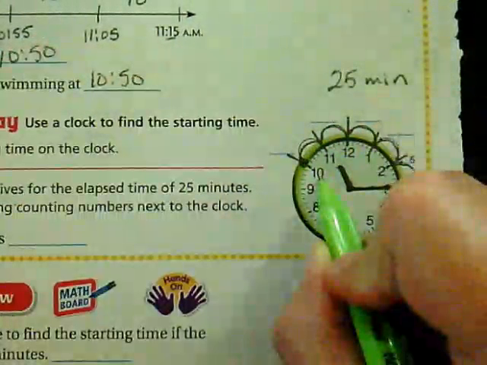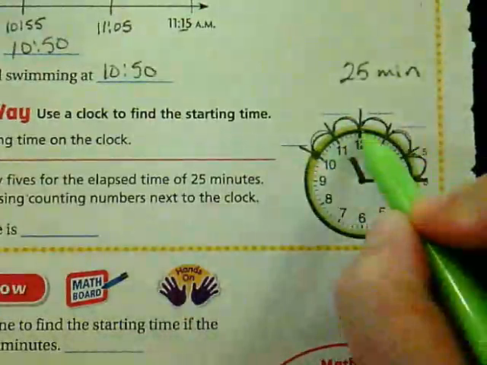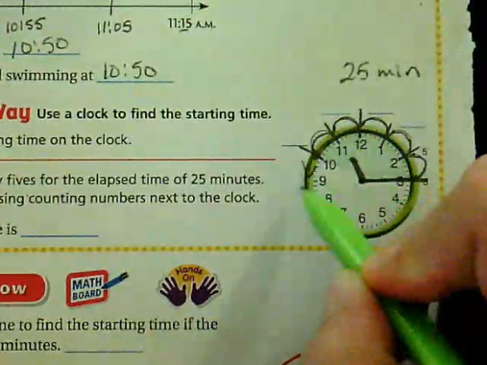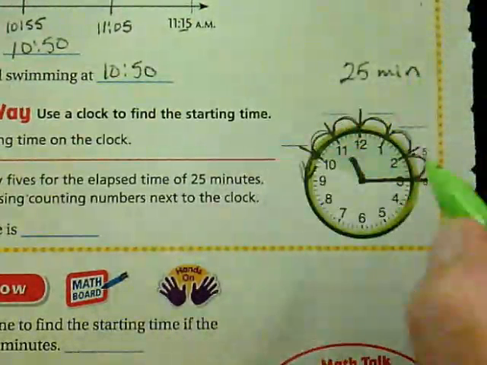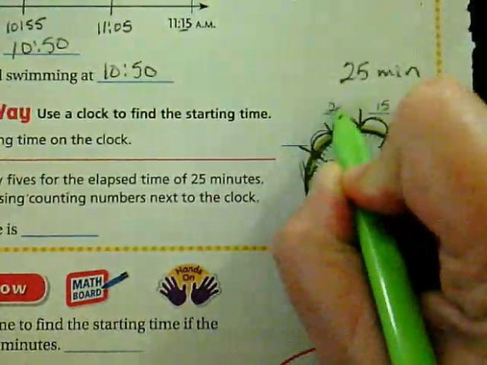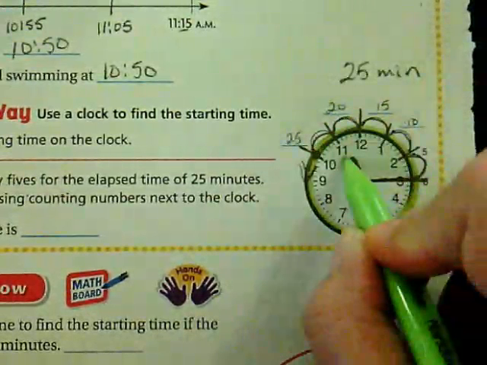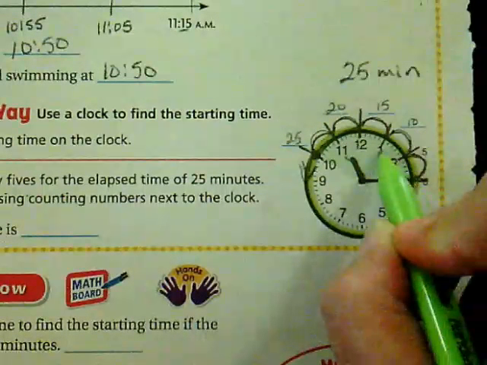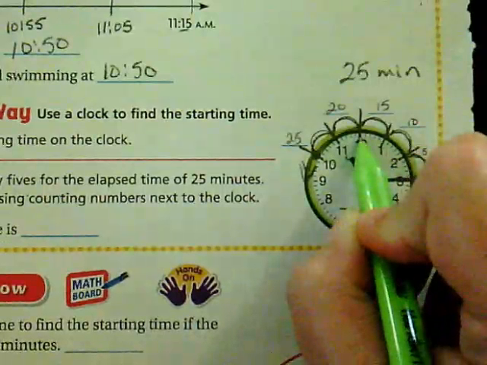It's at the 10. So I know my minutes, but look, I went past the 12 going backwards. So I need to go back an hour on my clock. So this is an easier way for me to figure my time. At 5 minutes, this is 10, 15, 20, 25 minutes that I counted. I could say, okay, this is 11:15. The 2 is 11:10. This is 11:05. 11 o'clock. I need to keep going backwards.